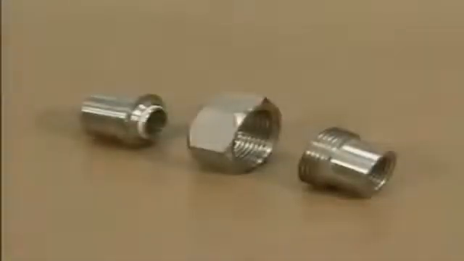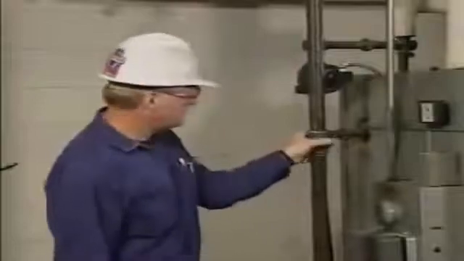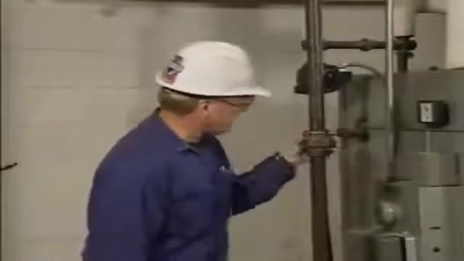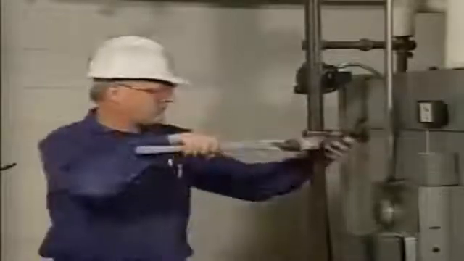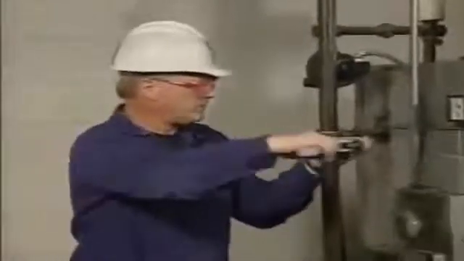It has 3 parts, a nut and 2 end pieces with inside threads. To make a connection with a threaded union, the 2 pipes to be joined are screwed into the 2 end pieces of the union. Then the nut is tightened to draw the 2 pipes together.